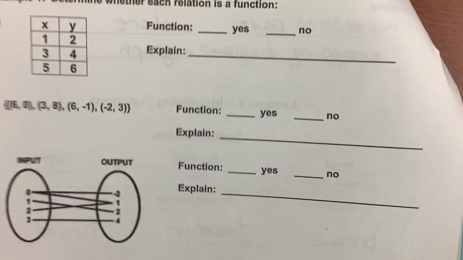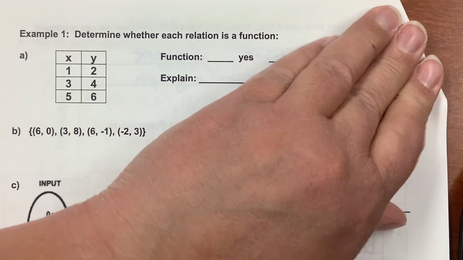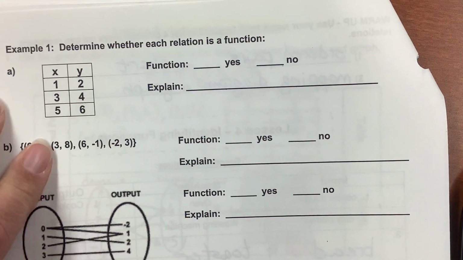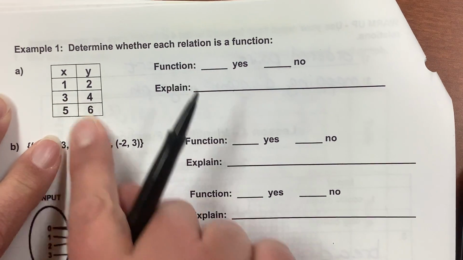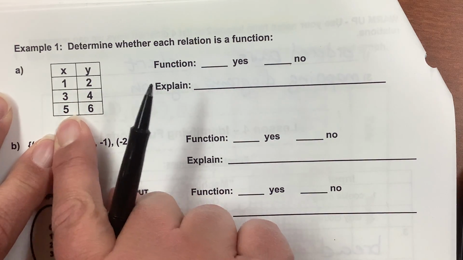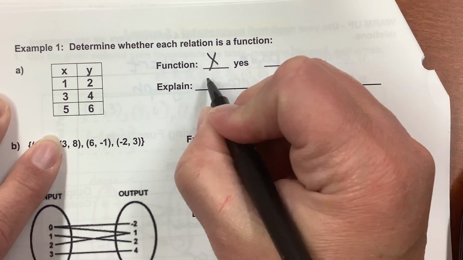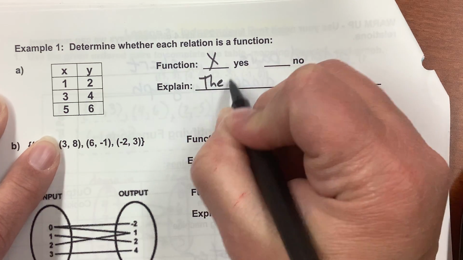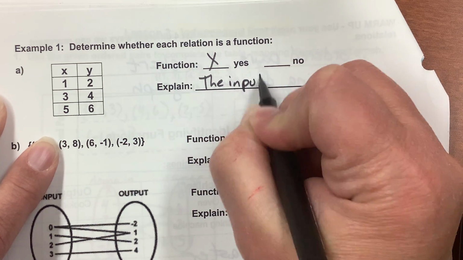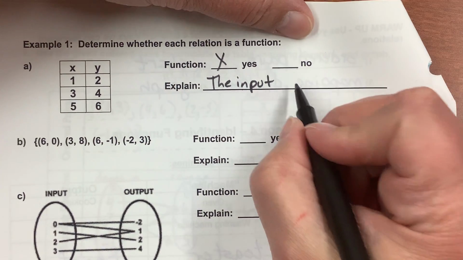So let's see what's on the next page. Here we go. Oh, wow. All different types of function. This first one is a table. 1, 3, 5. Is it a function? Yes. Why? The input does not repeat.